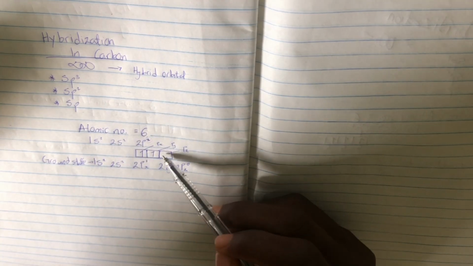But in the excited state, the state when it is about to bond with another atom, we rewrite it like this. When it is about to bond, one electron from the 2s orbital will graduate from the s orbital to the empty p orbital.